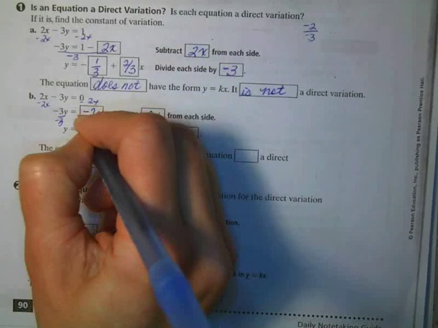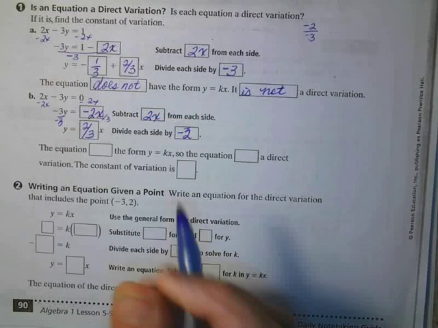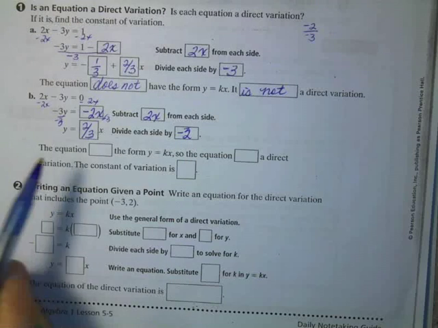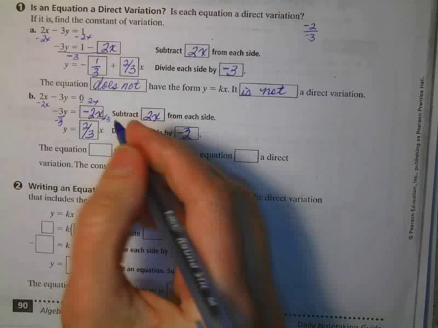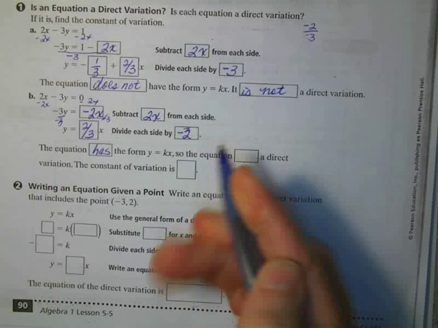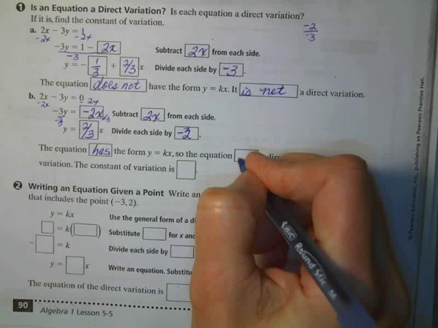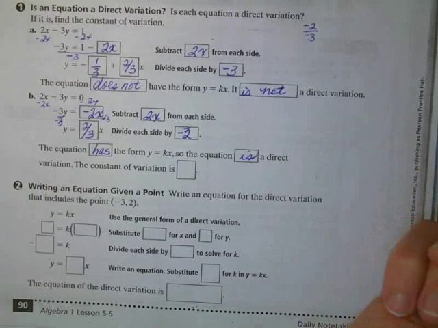And we get y equals 2/3 x in simplest form, because the negative 2 divided by negative 3 is positive 2/3. The equation has the form y equals kx, so the equation is a direct variation.